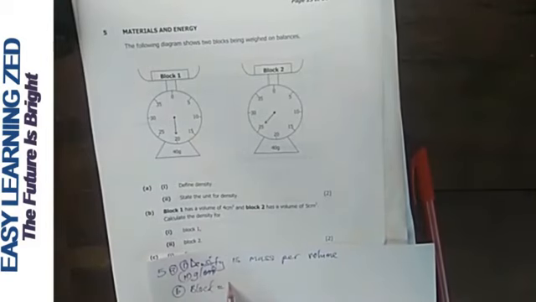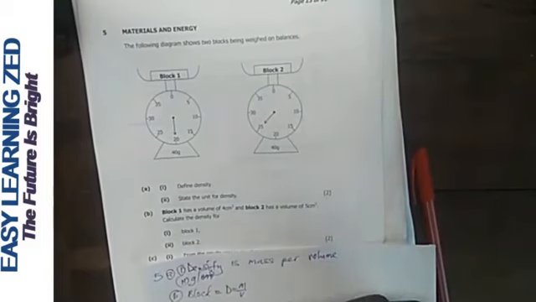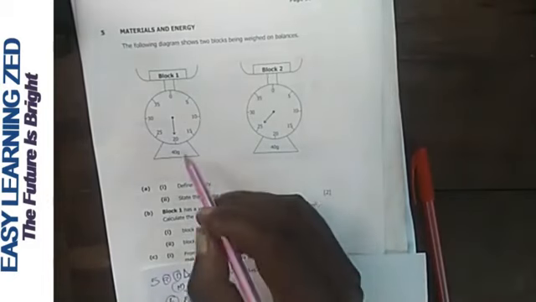For question B, we are asked to calculate the density for block 1. Density is equal to mass over volume. The volume for block 1 is 4 centimeter cubic, and the mass we found is 20.